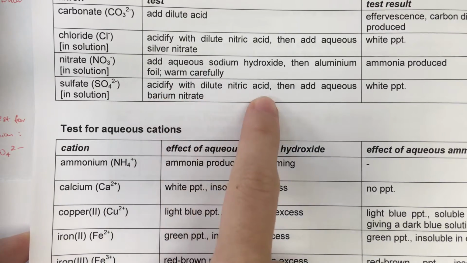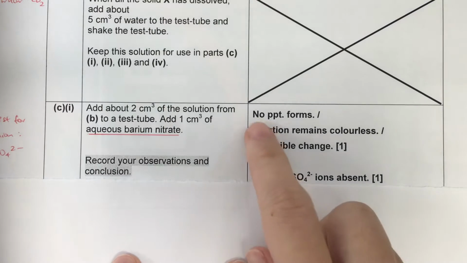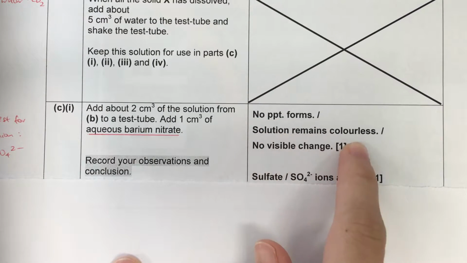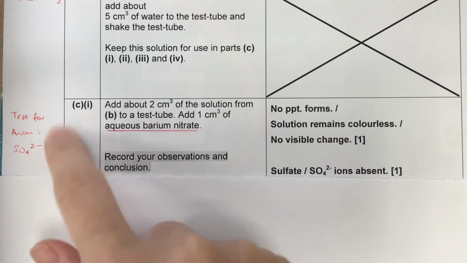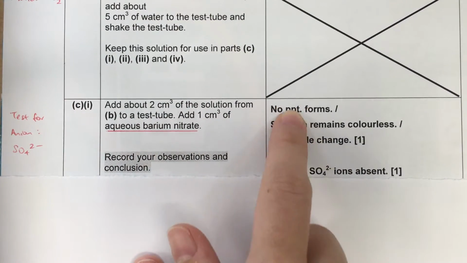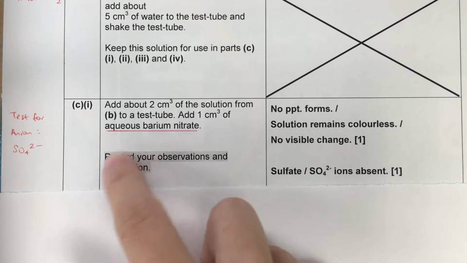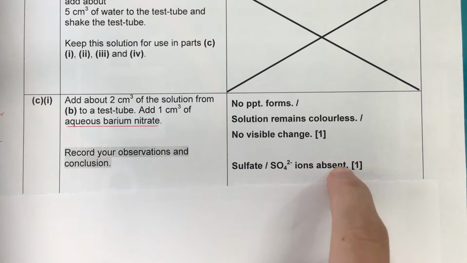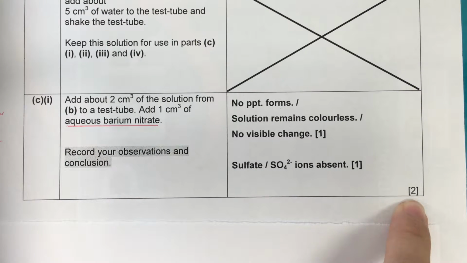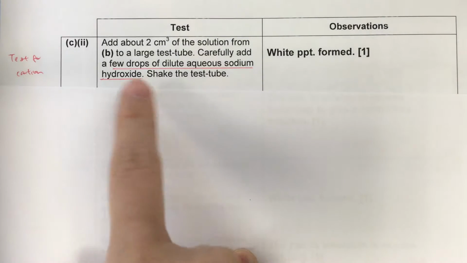Okay, if you are unclear, you can refer to the practical sheet that they give to you, and it does say test for sulfate ion and that you may get a white PPT. But in this case, no precipitate is formed. You can say either of the observations: no PPT, solution remains colorless, or no visible change. Okay, this statement is missing, so please copy down. It says sulfate ions is absent, because the missing one was record your observations and conclusion.